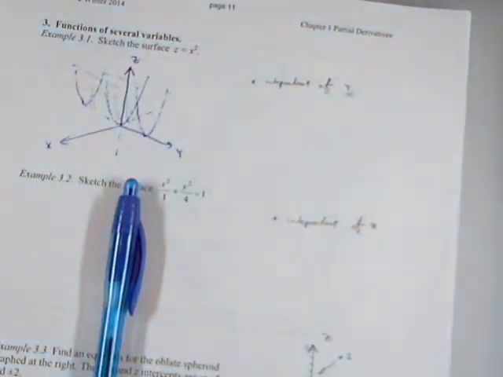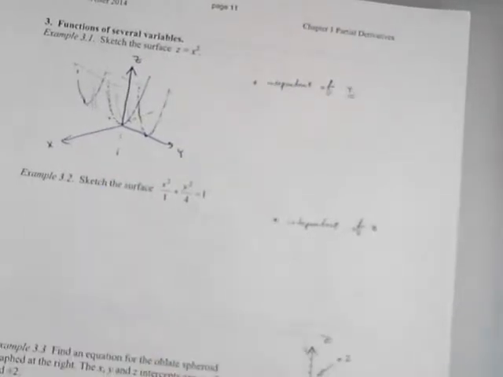So I tried to plot this surface. Imagine here that parabola at y is equal to 0. And then this is y1, and this is y2 or whatever you want, right?